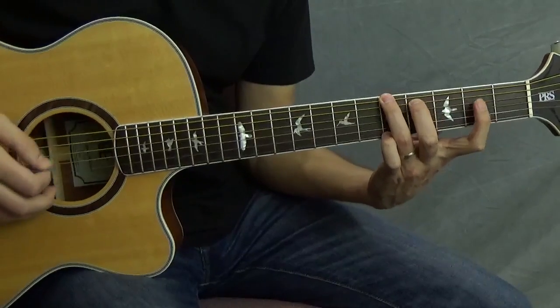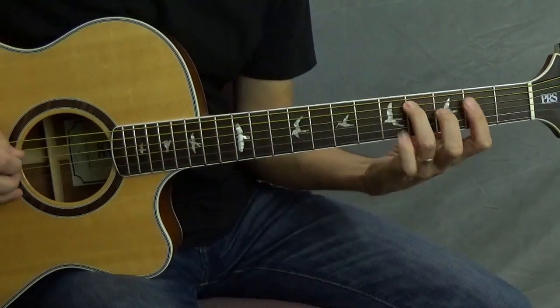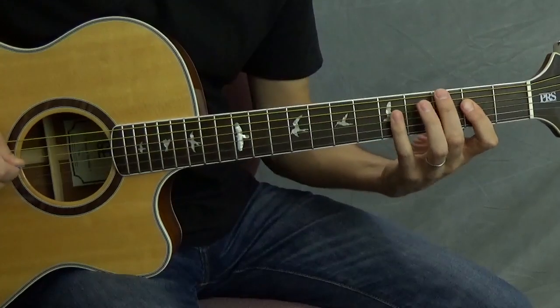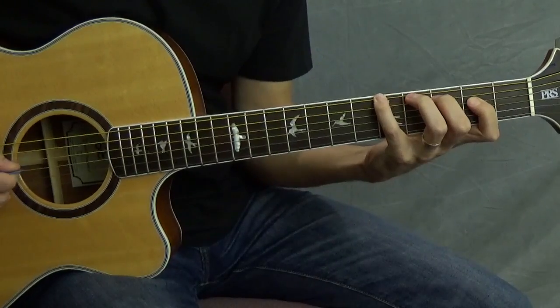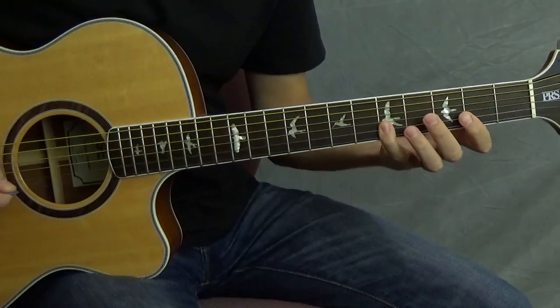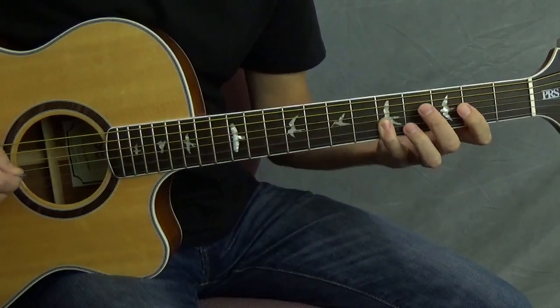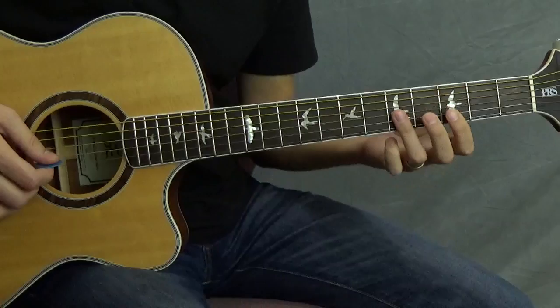So here's A major in the G form. And we're going to lower those major thirds to minor thirds. So you can build different minor chord shapes.